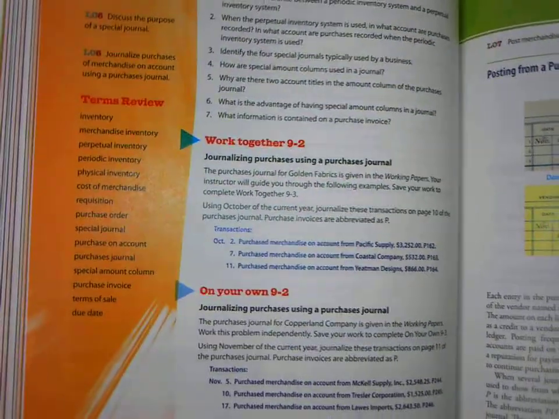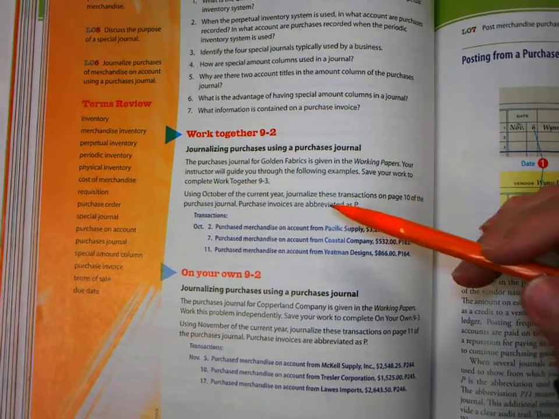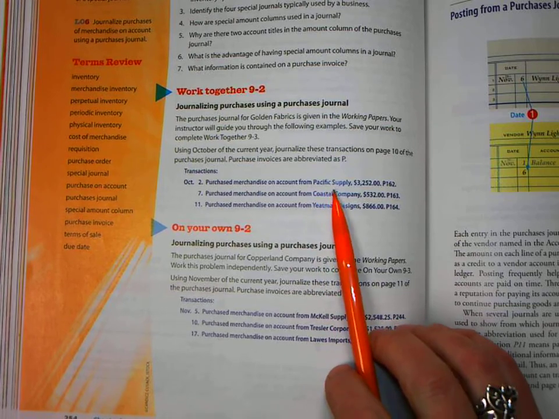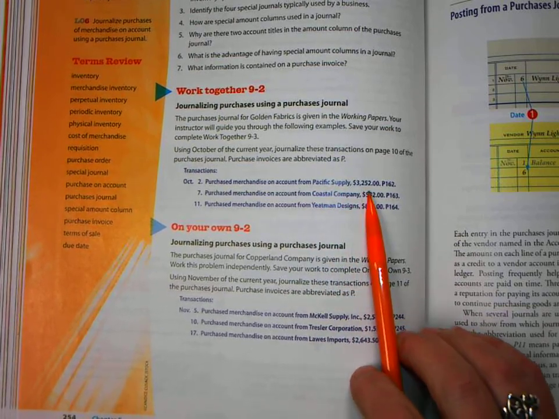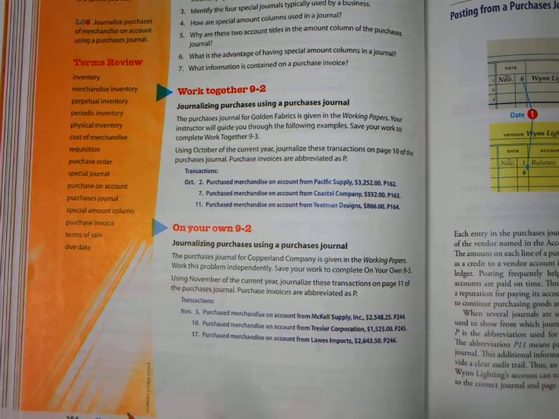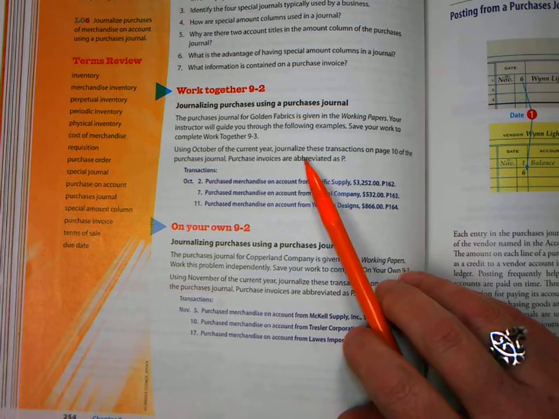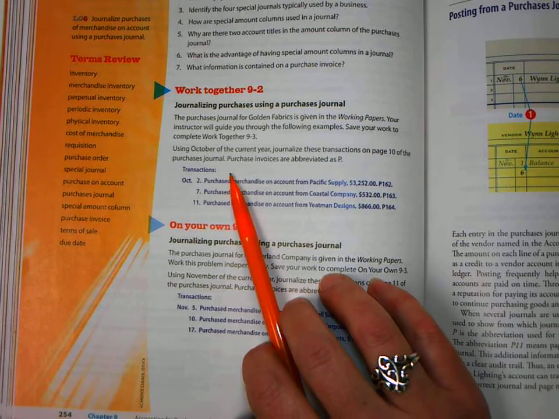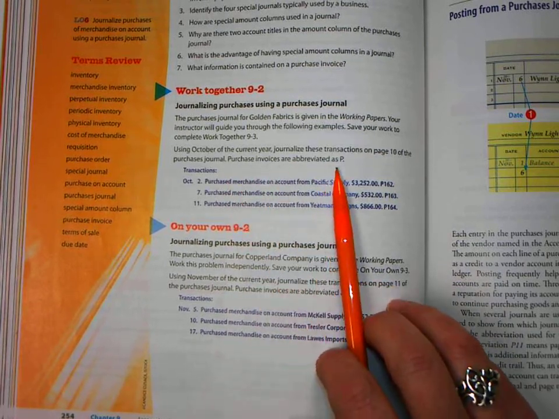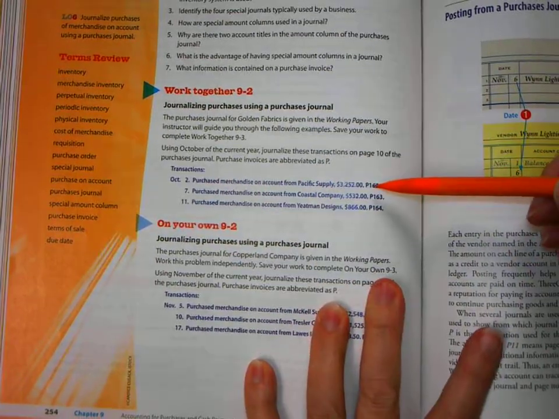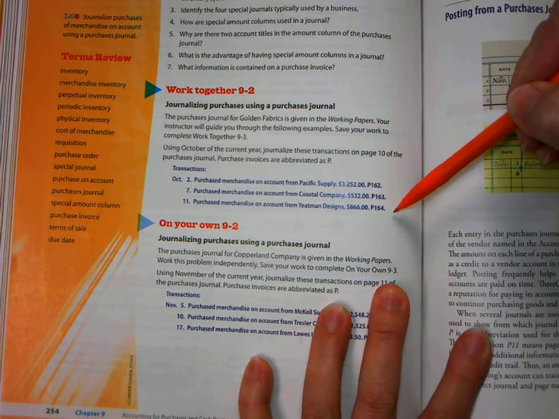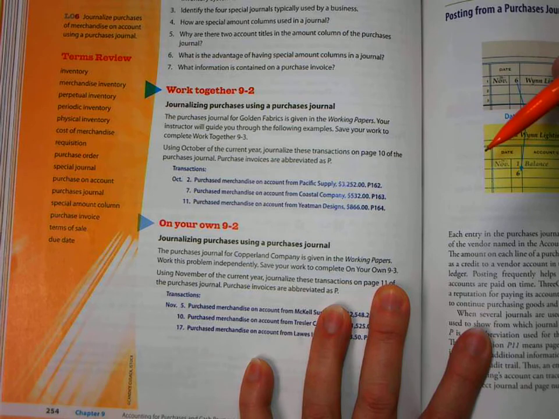Okay, so looking at the working together for 9.2, we're going to purchase merchandise on account from Pacific Supply, from Coastal Company, and from Yeatman Designs. Okay, it does tell us that it's in October, and it's on page 10, and purchase invoices are abbreviated with a P. So you can see right here we've got P162, P163, P164.